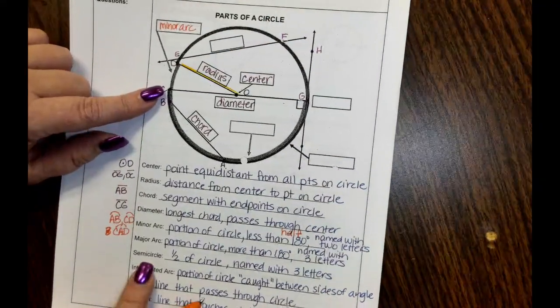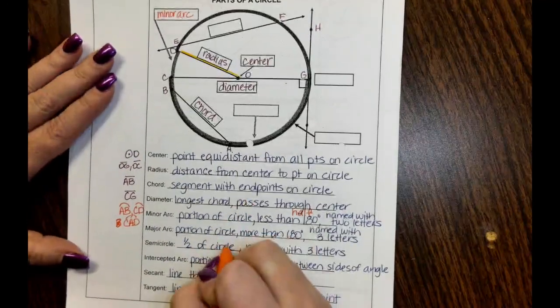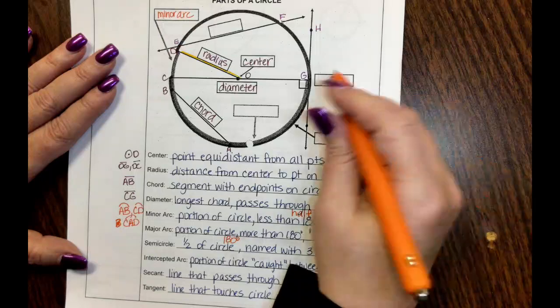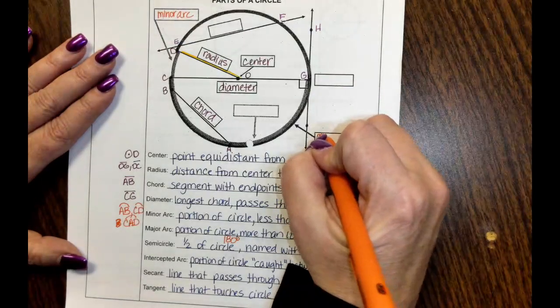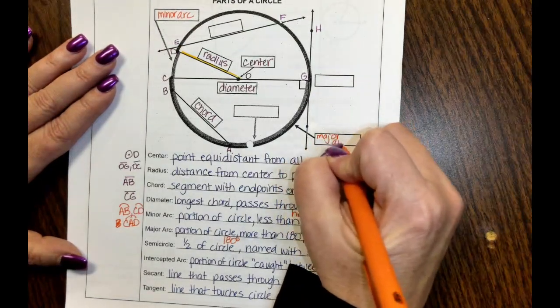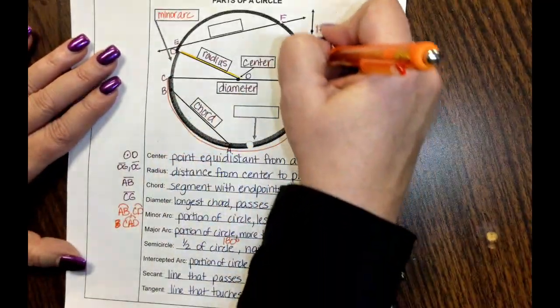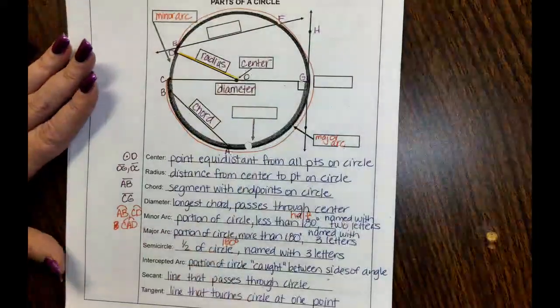A semicircle is exactly half of a circle. It's exactly 180 degrees. In fact, let me finish this one out. I forgot to finish and label that. That's a major arc right here. It goes all the way from here around, all the way around to there. That's just one of them.